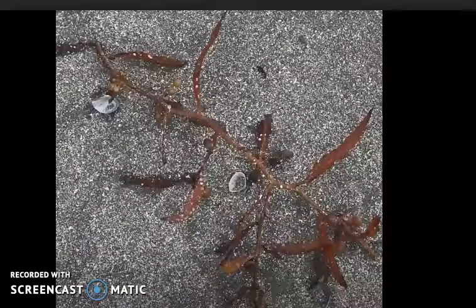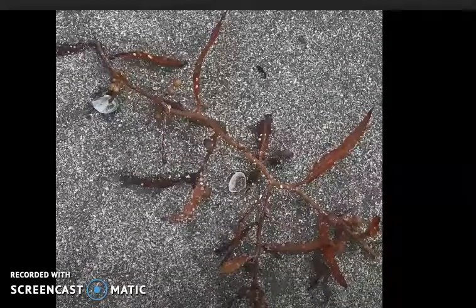Here's a picture of algae that you can find, sorry, not algae, but seaweed that you can find on the beach. And the seaweed often comes up on shore. And there are times in the season where you've probably noticed a whole bunch of seaweed, and it can actually be pretty smelly. So what else have you found on the beach?